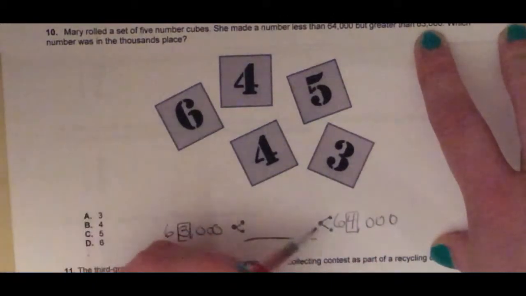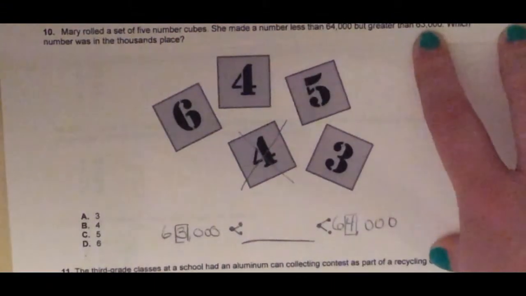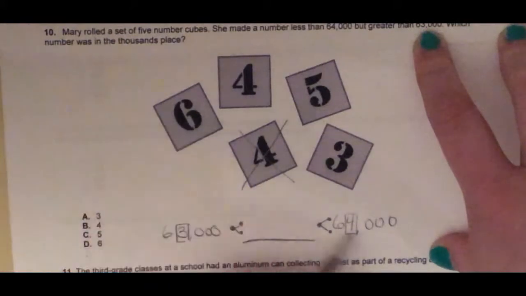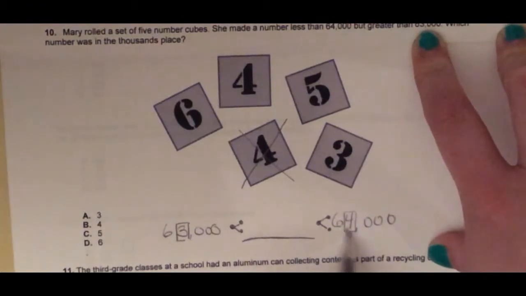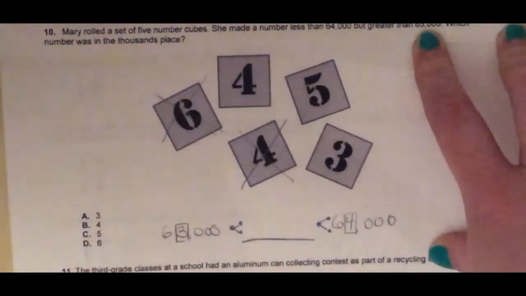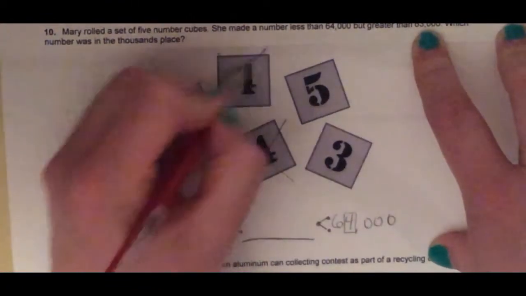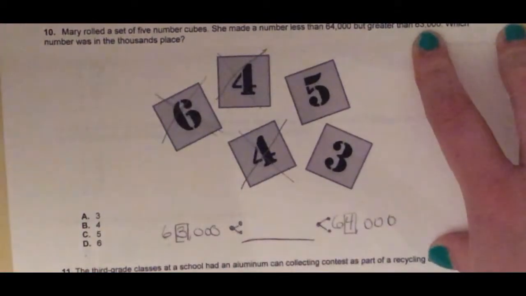Okay, so I'm going to eliminate the 4 because I know that that can't be it. Now I'm going to look at my other numbers. Can it be a 6 in the thousands place? Well, 6 is greater than 3, but it's also greater than 4, so we can't have that answer. Okay, we also said it couldn't be 4 because 4 is equal to 4, and we're looking for something less than, not equal to this 4.